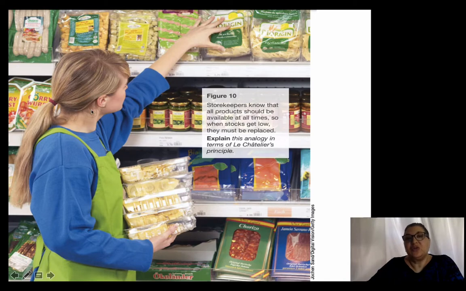So the storekeeper rushes to restore equilibrium and she adds more in. So you want to think of this as when a buyer takes out, that's a deficiency that the storekeeper restores, and restores equilibrium. Okay, I think that's a very good analogy that I just saw in one of the books.